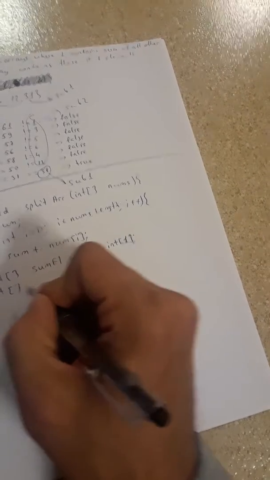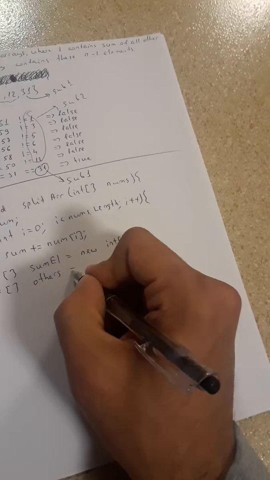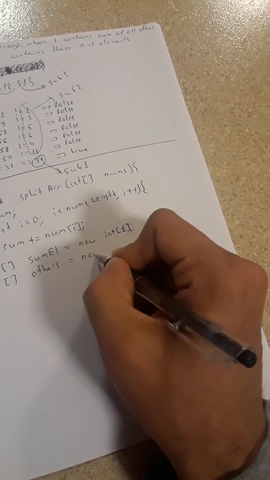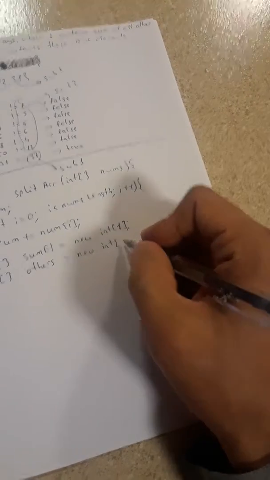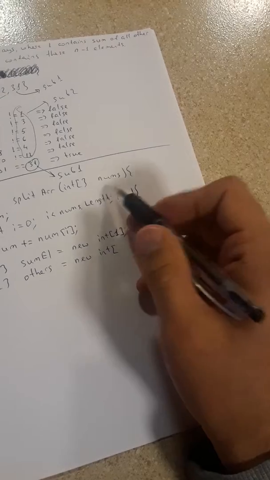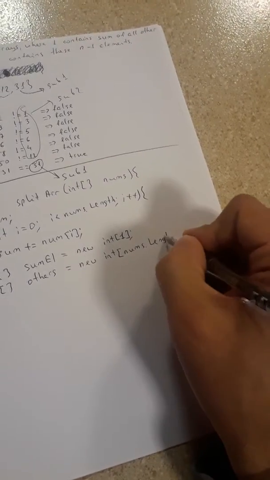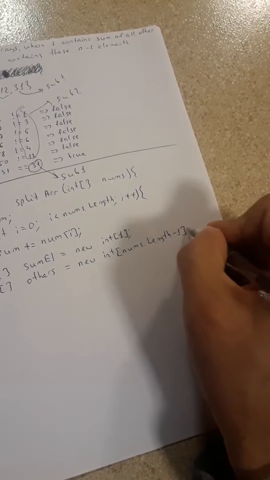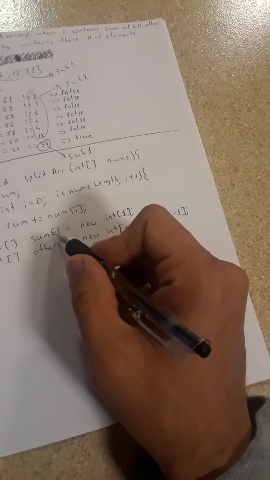Another subarray I will call others, and the size of this array will be the size of the main array minus 1, because one element will go to the sumElement array.